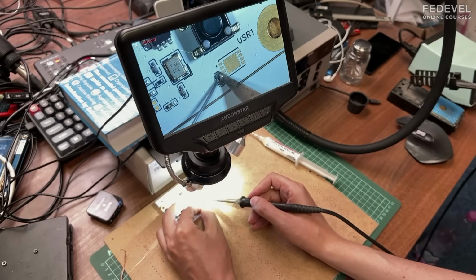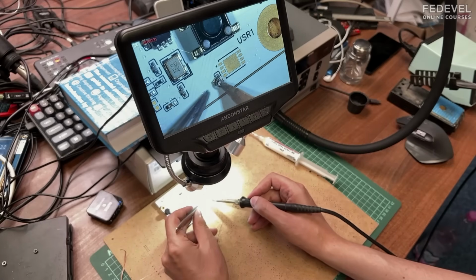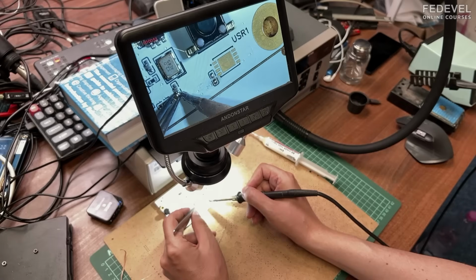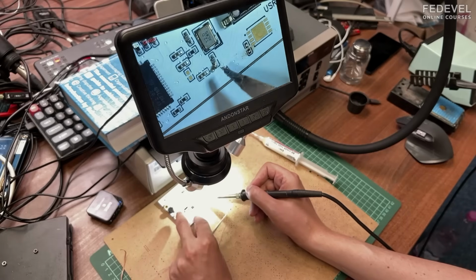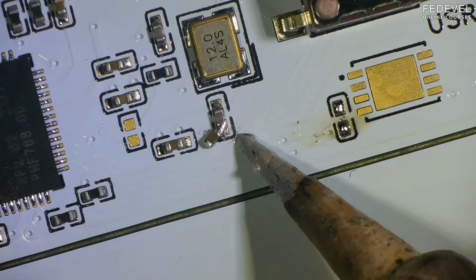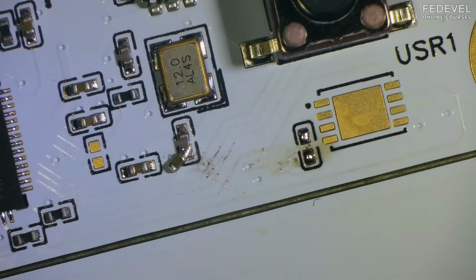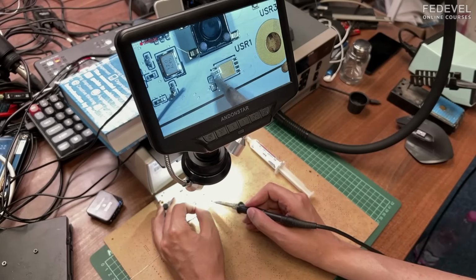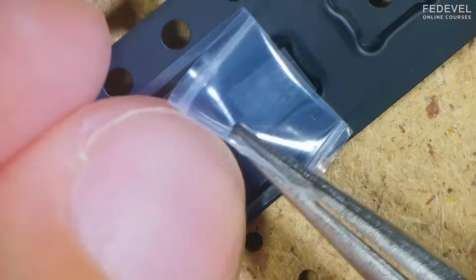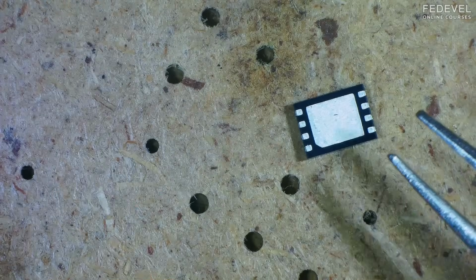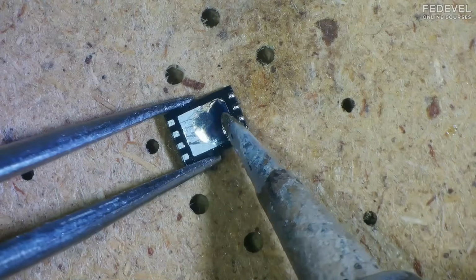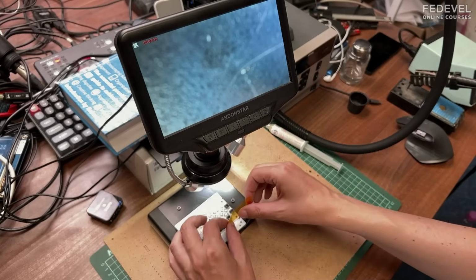Now I'm going to move this away because I need space around the real-time clock. This is just a temporary position for this capacitor. I will then put it back. Now add tin or solder on the RTC footprint. I also add solder on the RTC component.